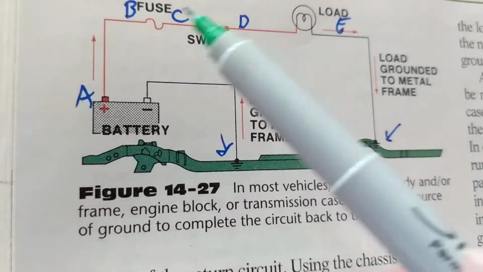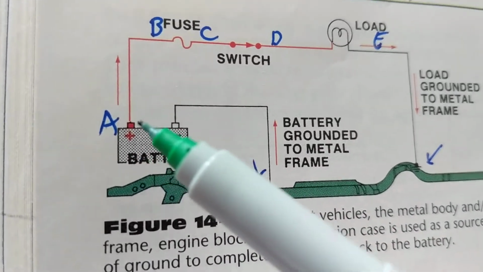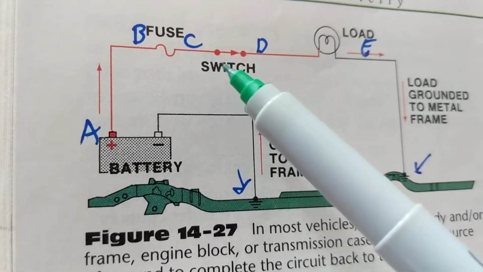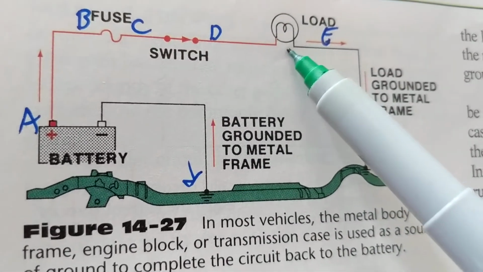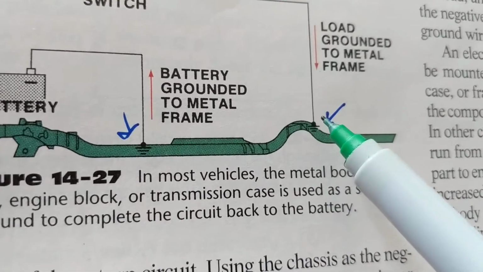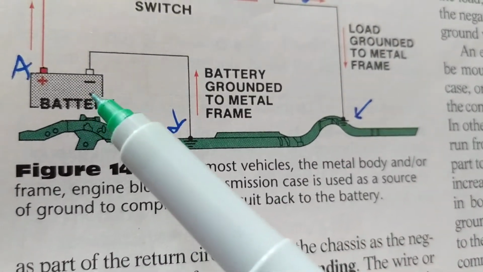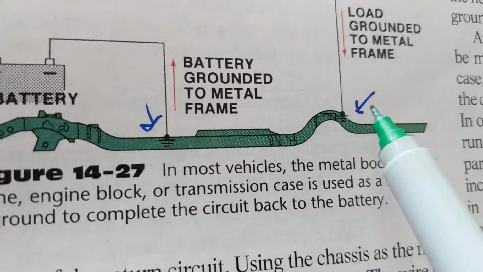We know we need a complete path to ground. Someone asked me, how is there a complete path? We know we're going from the positive through fuses, through switches. This could be your ignition switch. This could be your bulb. This could be your brake lights or headlamps, whatever it is. We have to come back from here to here. How do we go through that? Metal frame, you see?